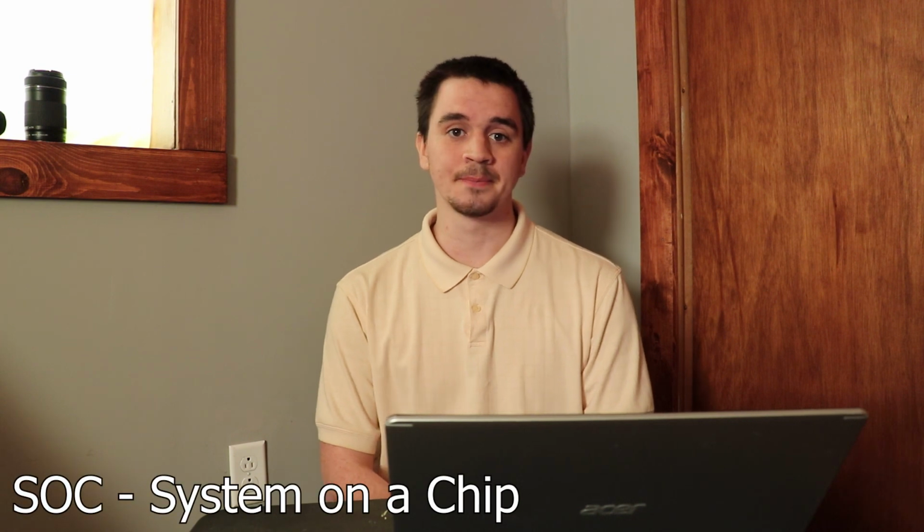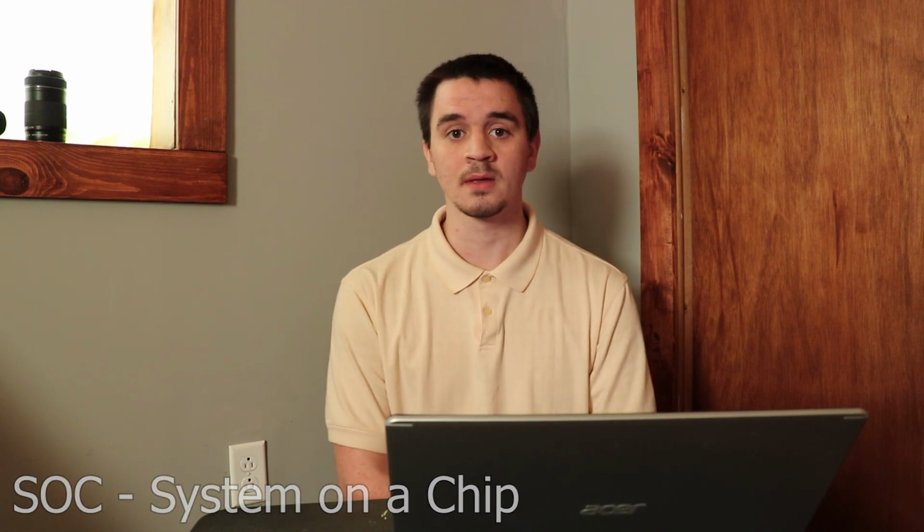Today I want to highlight a concept called System on a Chip, or SoC. And to really understand this, you have to go back to before SoC. My journey starts with just tearing apart PCs, looking at the motherboard, and seeing what I can figure out. Now when you do this enough, you start to notice some patterns.